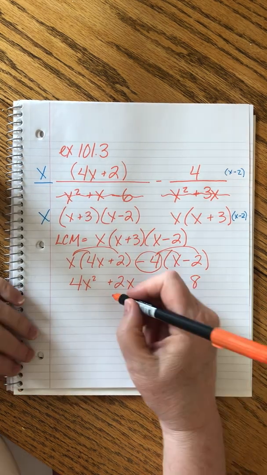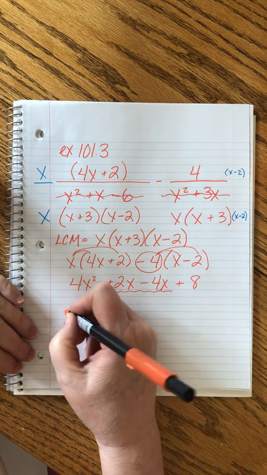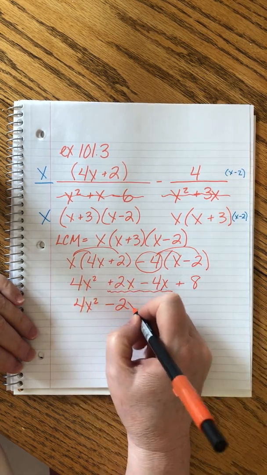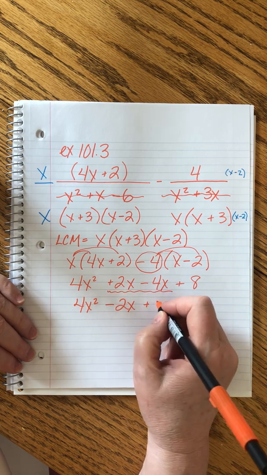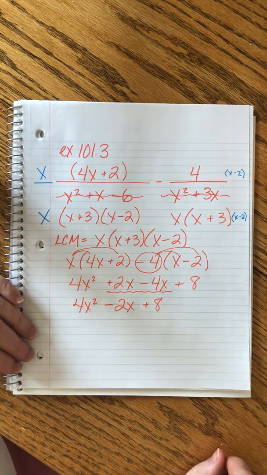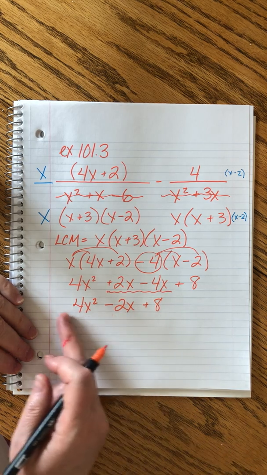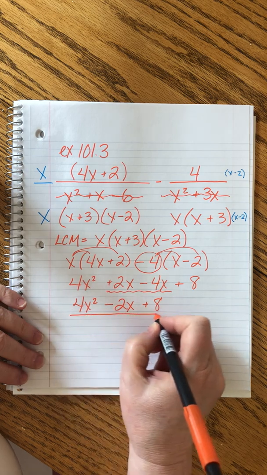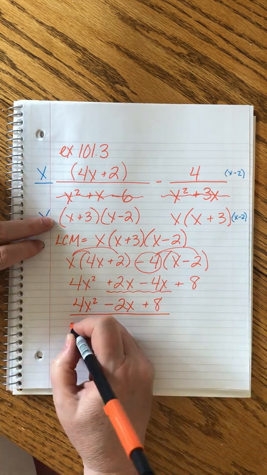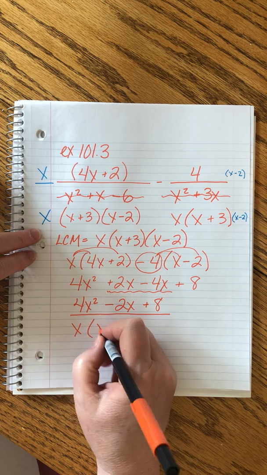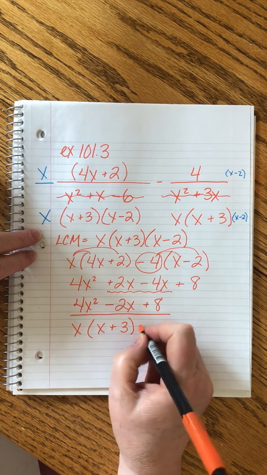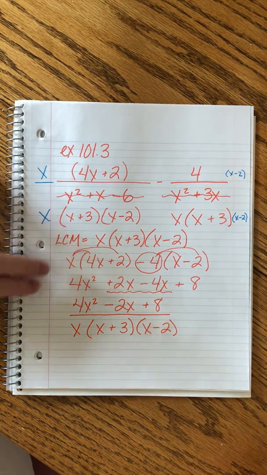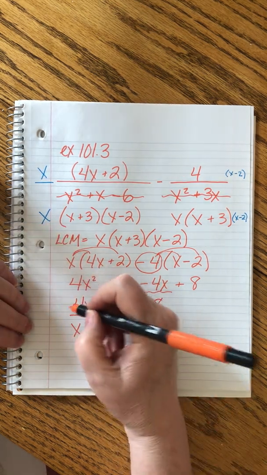All right. I can add some like terms. 4x squared minus 2x plus 8. That's as far as we can take it. We could factor a 2 out of every term, but it's okay. We can leave it like this. And our denominator, rather, oh boy, I cannot say the right word today, can I? The bottom, we fixed way back here so that we can just copy. And there is our final answer.